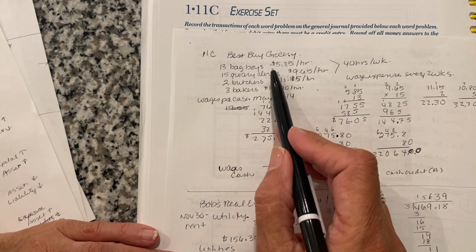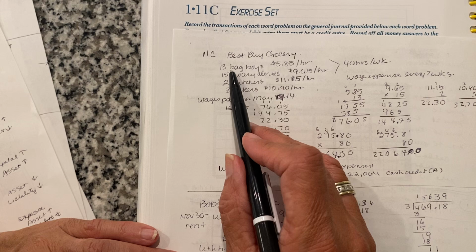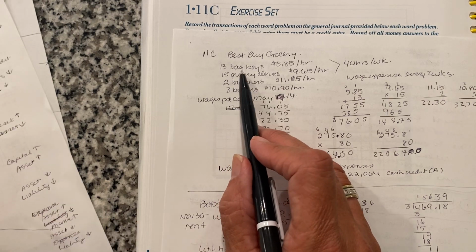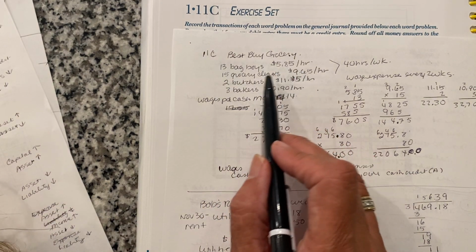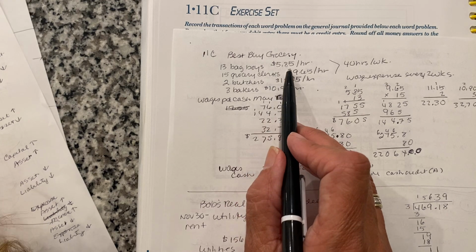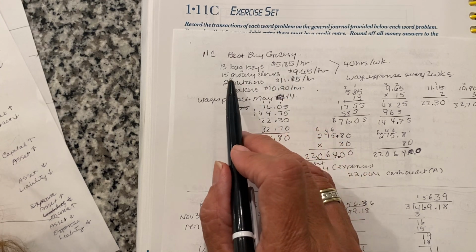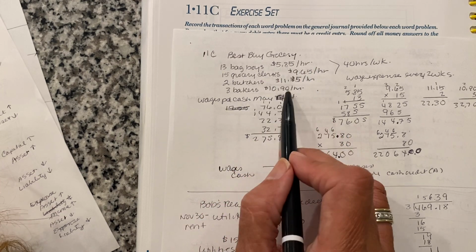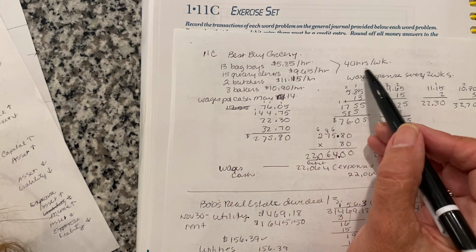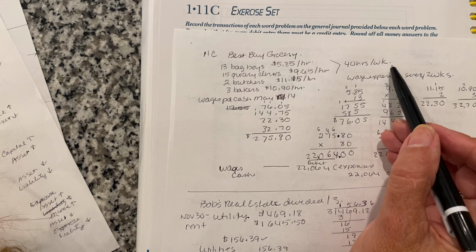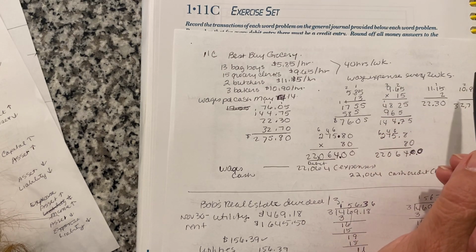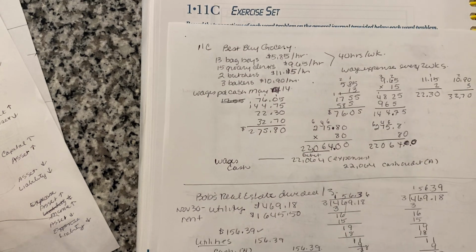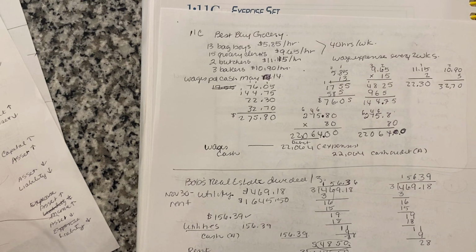So 13 bag boys are paid $5.85 an hour. And the grocery clerks, the butchers, and the bakers, and you put them all in a 40-hour work week, and you're paying for 2 weeks. I did a lot of calculation on this.